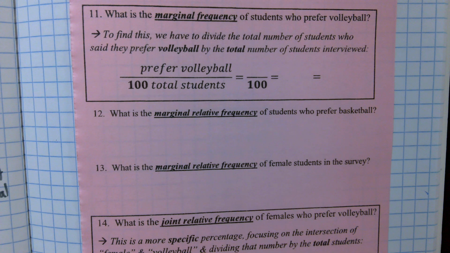Okay, so number 11 is asking us, now that we got all our totals and raw numbers out of the way, what is the marginal frequency of students who prefer volleyball? We're going to talk about two different types of frequencies, marginal frequency and joint relative frequency. It's really easy to get confused between the two. When you hear margins, what's the first thing that comes to your mind? Paper. Where are the margins on your paper? Tyler? On the sides, right? On the outsides, in the bottom.